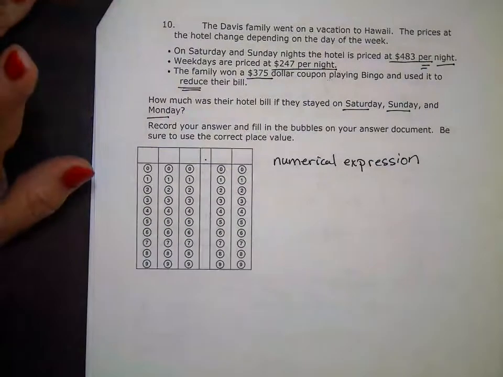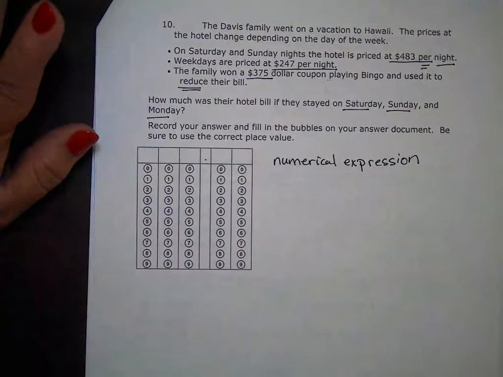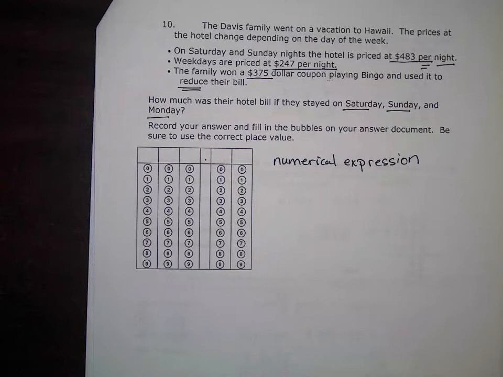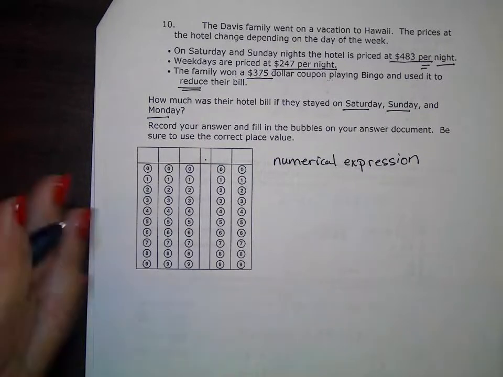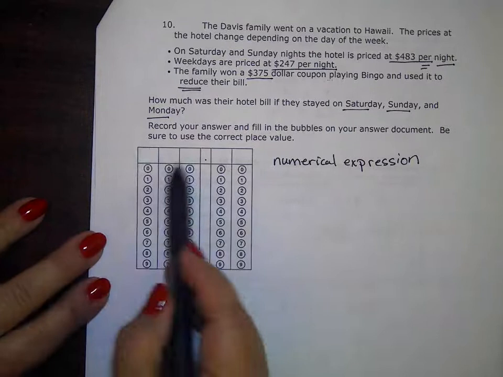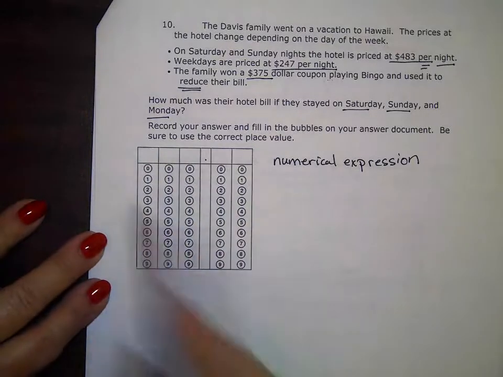There's a couple of ways you can do it. Yes, I can hear somebody saying, I can just add them up. You could add them up. And so what numbers would you add up? And then you know that you're going to reduce it. And also, could you do a multiplication? What operations will you use for your numerical expression? And then solve. Make sure that you put it in the correct place.